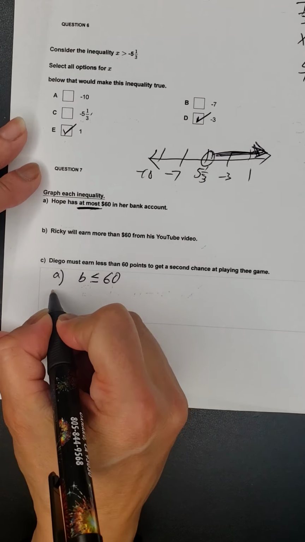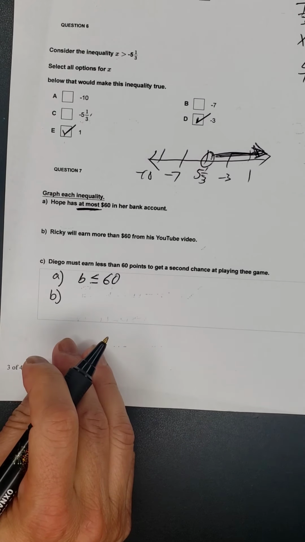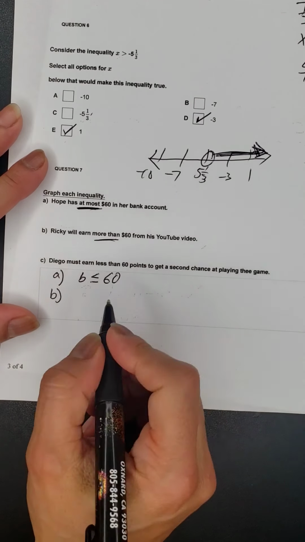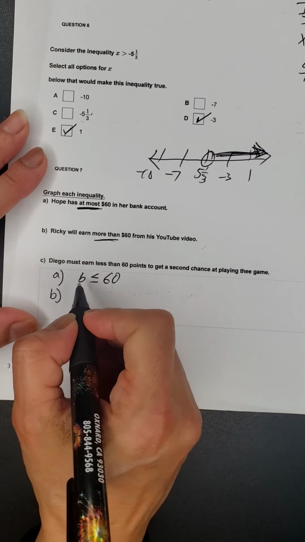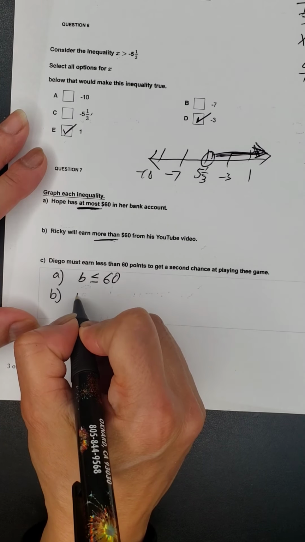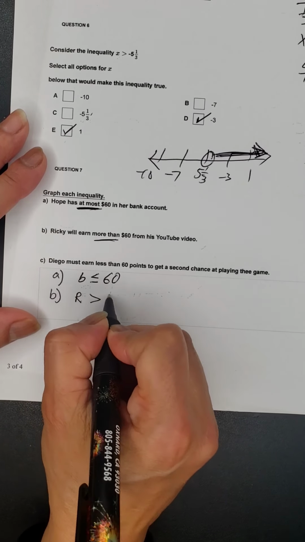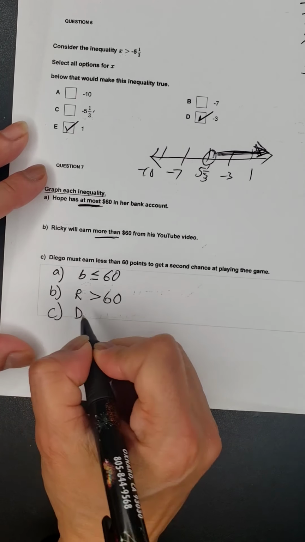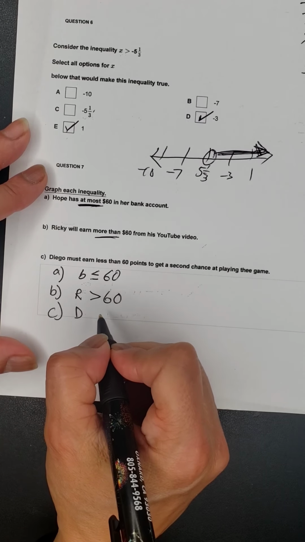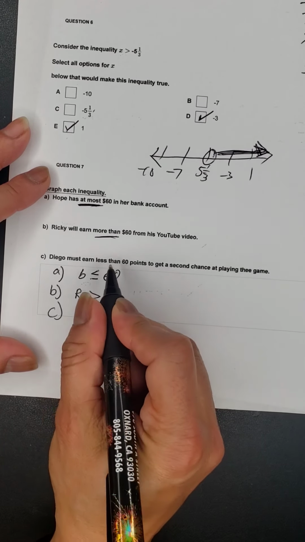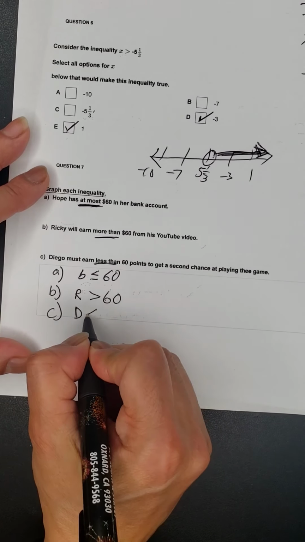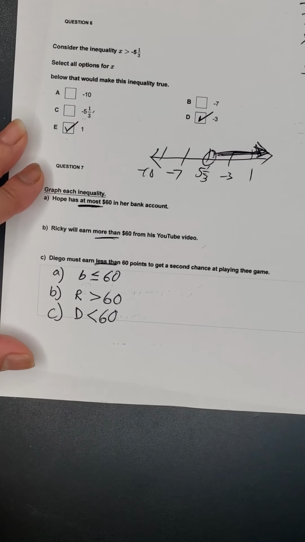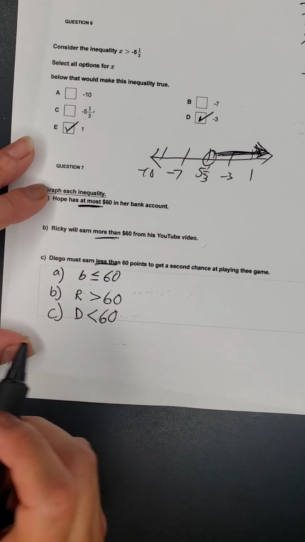And then for B, Ricky will earn more than $60 from his YouTube video. More than, you know, is greater than. So you can write, I'm going to put R for Ricky, greater than 60. And then the third one, C, Diego, I'm going to put D for Diego. You could put a little d or big D, it doesn't matter in these ones. Less than, you know, is this symbol, so less than 60. That's all you had to do to type into the computer on your work page.